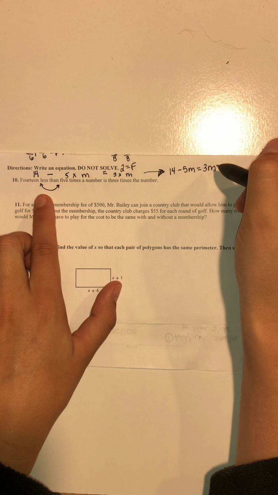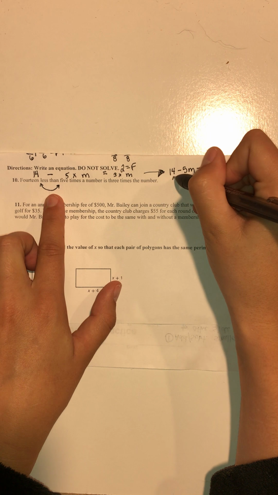Now remember that the words less than mean to switch the order of what we're subtracting. So what your final answer needs to say is 5m minus 14 equals 3m. Remember, we do not have to solve it because of the directions.